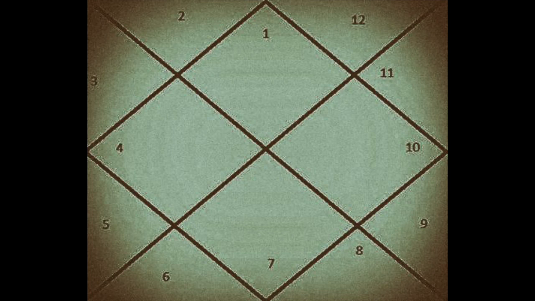First house is a part of trine. So it rules the first house and the sixth house. But because the Mula Trikona sign of Mars is in the first house, Aries is the Mula Trikona sign of Mars, and that falls in the first house. Hence, it becomes functional benefic and not malefic.